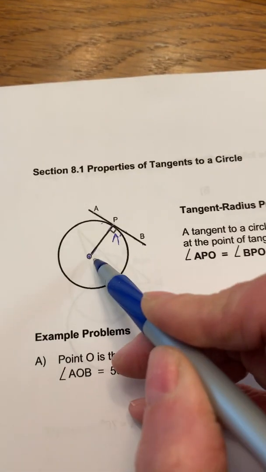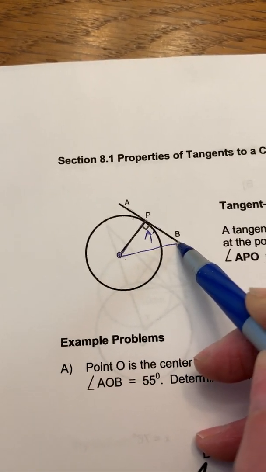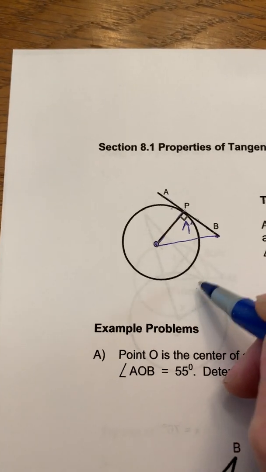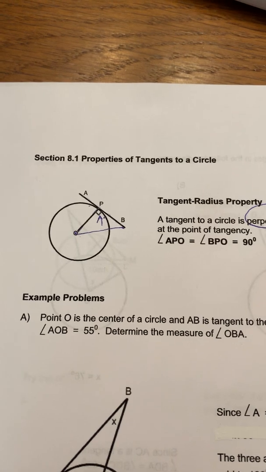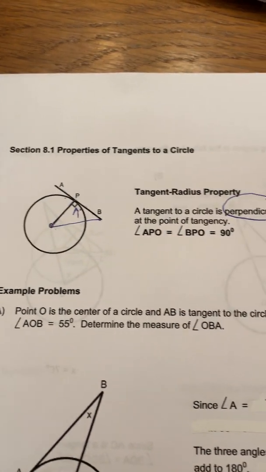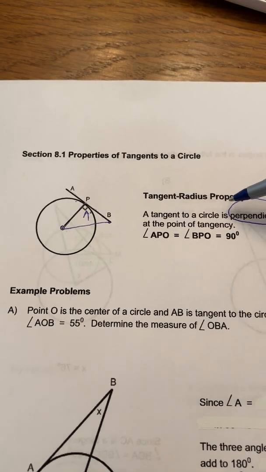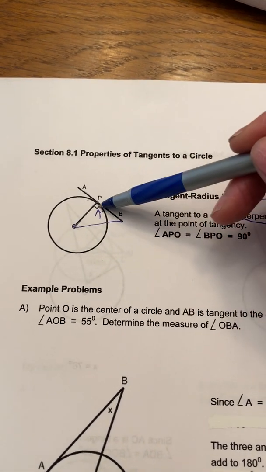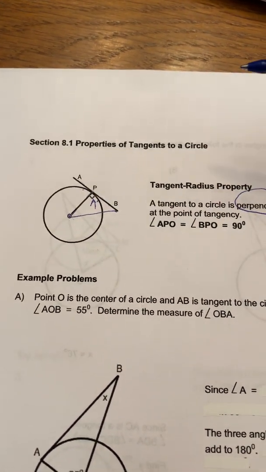Why is that important? Well, if I drew a line from the center of the circle to point B, I've now created a right angle triangle, and we know that right angle triangles have special properties, okay? So just important right now at this point to remember that a tangent radius property creates a 90-degree angle if this is perpendicular to the point of tangency.